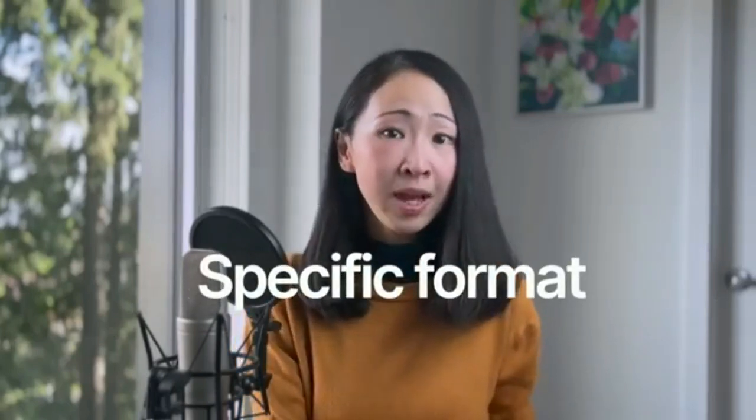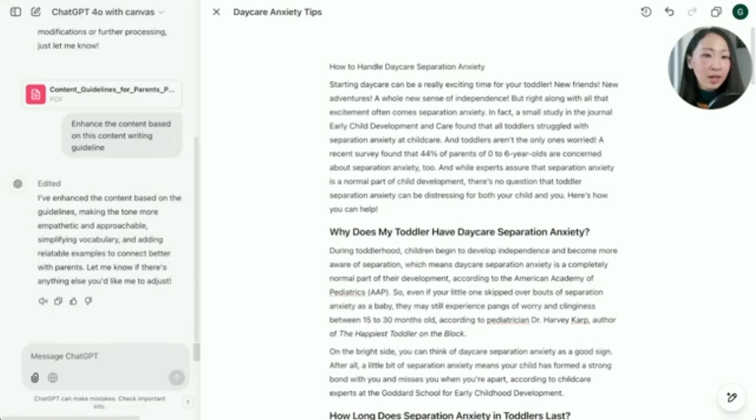Now, another way is to convert the response into a specific format besides a file format. This is useful if you want to quickly turn any complex data into a clear format and enhance the overall content presentation. Again, on Canvas mode, and it doesn't matter if you are using the ChatGPT 4 model. I'm using Canvas mode because it allows me to do some precise editing.